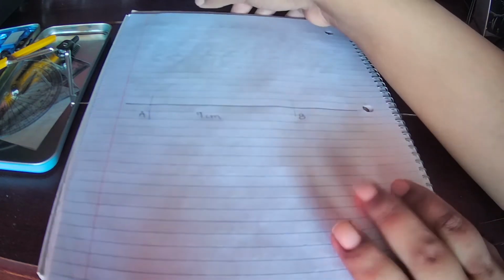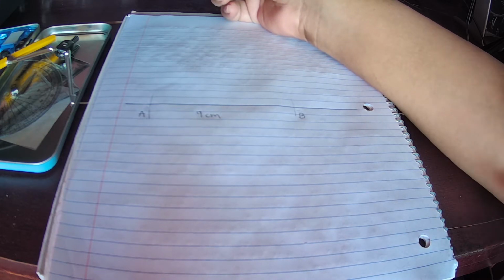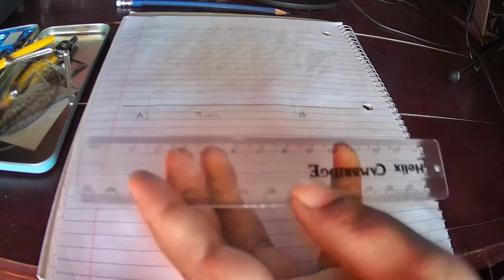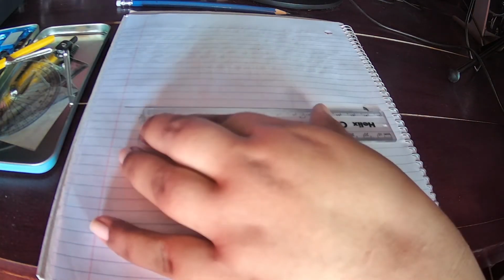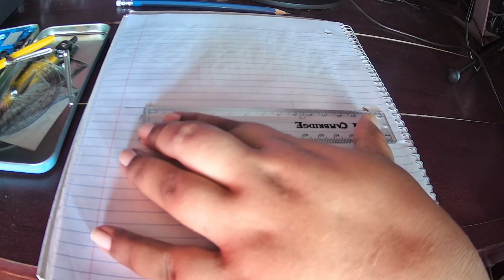Now let's talk about the second part of our construction. We've just successfully constructed a 9 centimeter line segment. And if you'd like to see how accurate you were with drawing your line segment, you can take your ruler and measure from endpoint to endpoint. And if you get 9 centimeters, excellent job.